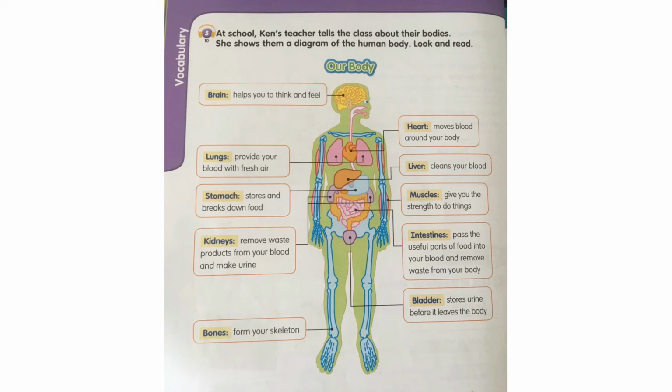Activity 5, Track 10. At school, Ken's teacher tells the class about their bodies. She shows them a diagram of the human body. Look and read. Our body. Brain helps you to think and feel. Heart moves blood around your body. Lungs provide your blood with fresh air. Liver cleans your blood.